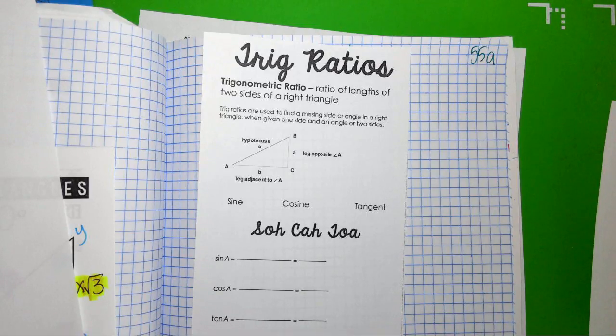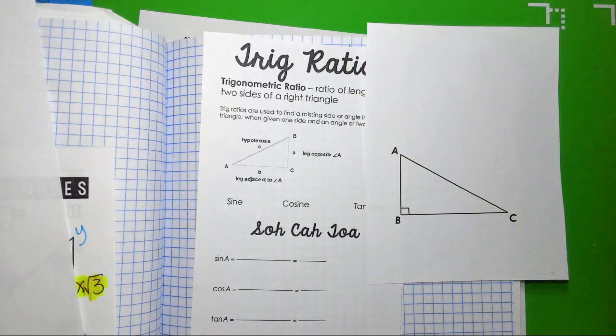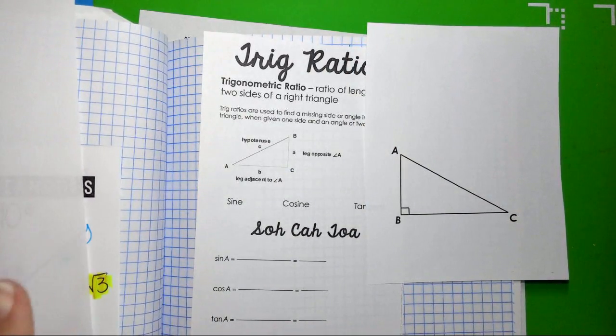Each person gets a triangle, and then each person gets one of the last. Yes, that's 55. I just said that. Okay. So these 2 things are on 55A. Set this aside, the whole sheet, because we're going to fold it together.